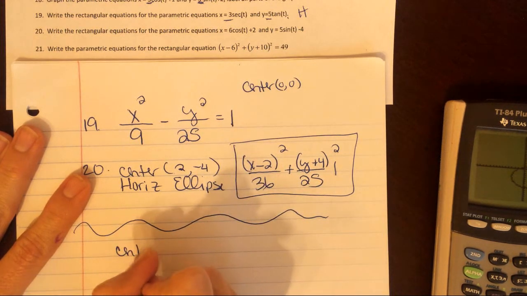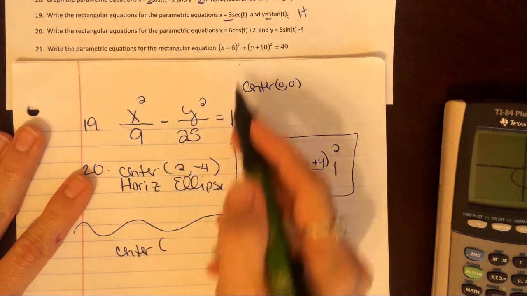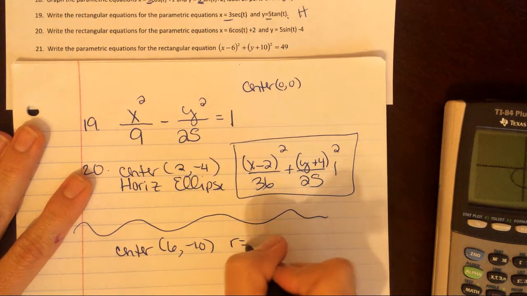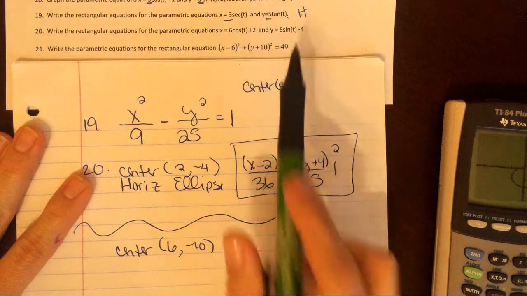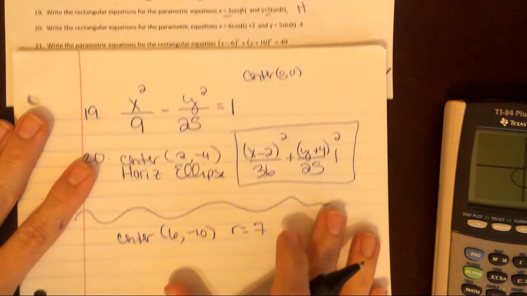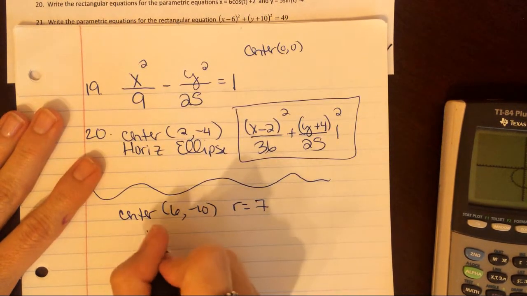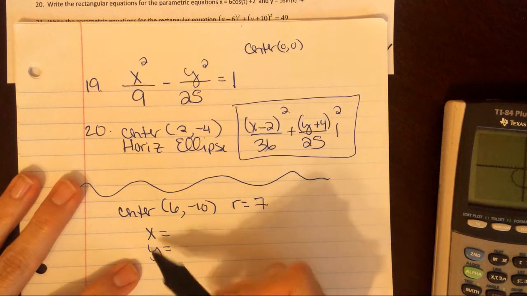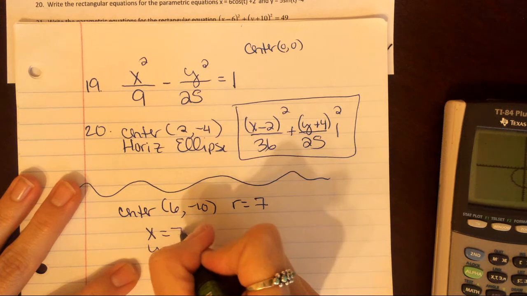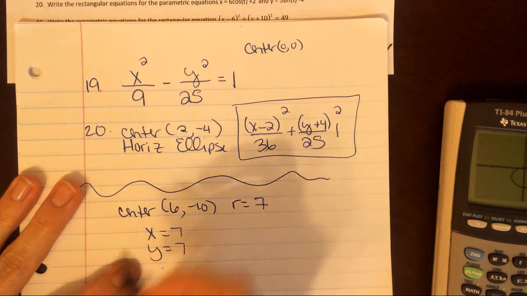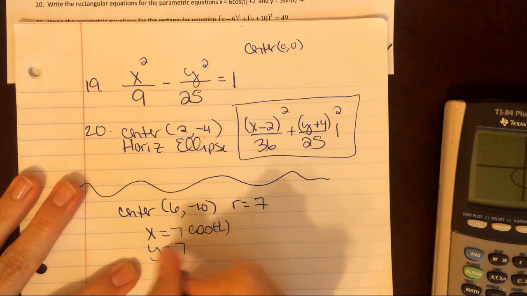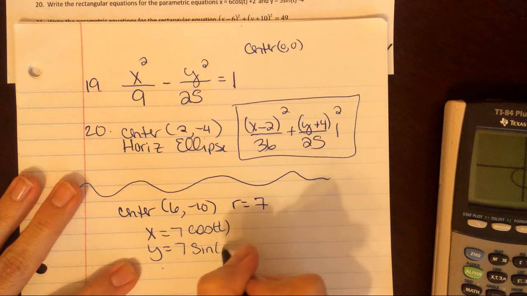So the first thing I'm going to write down is my center. My center is going to be at 6, negative 10. And then I'm going to write down my r. Remember, this is r squared, so r is 7. So when you write the parametric for a circle, and again, you have this in your foldable, you have an x equals and a y equals. You write your radius for both of them. The trig word for x is cosine. The trig word for y is sine.